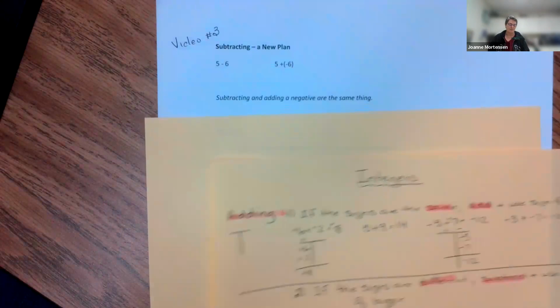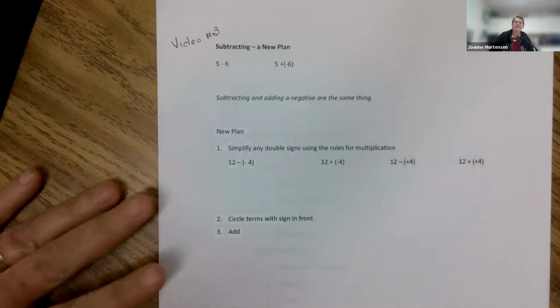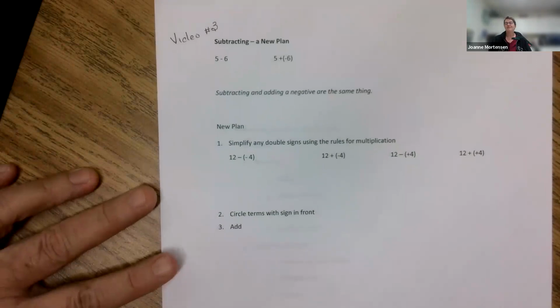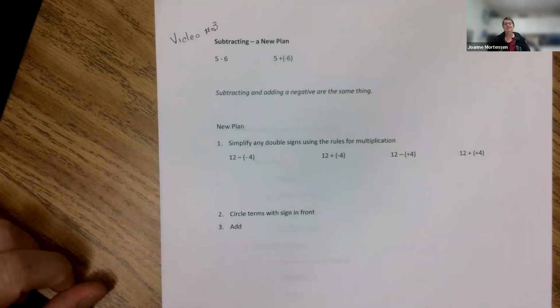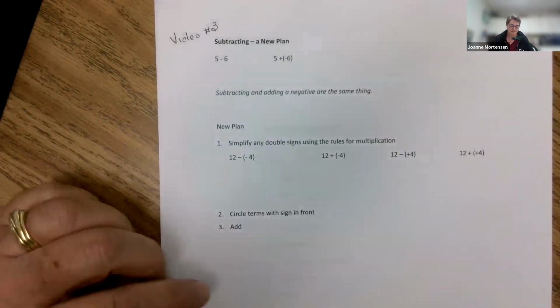Oh, that would have worked better if I had taken both pages. Yes, we're going to look at subtracting today. And I called it a new plan because it was just ugly. There's no other nice way to say it. It just never worked really well for me. I mean, I could do it, but I couldn't explain it.